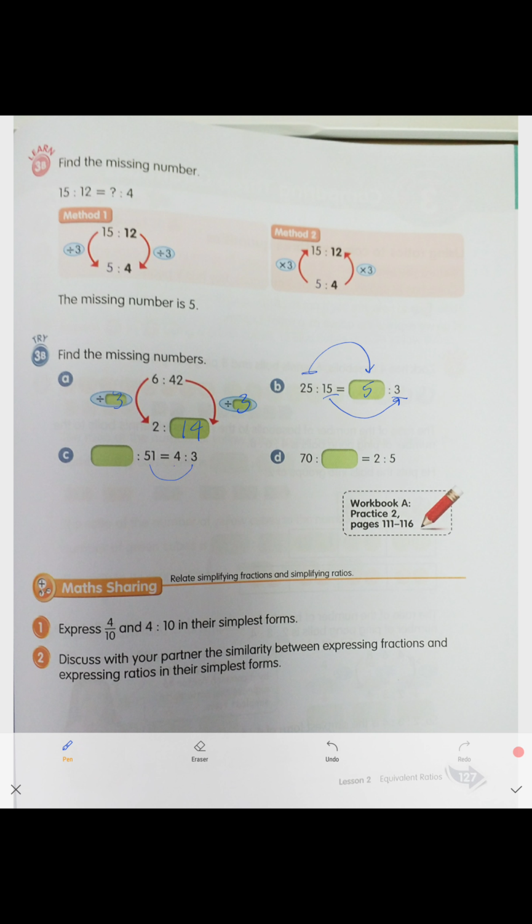Same thing here. Find the common factor. Use the common factor to calculate this. It's going to be 68. And here the same thing. Common factor 35, right? And 5 times 35 is 175. Okay. Check your workbook, Practice 2. It is for this lesson.